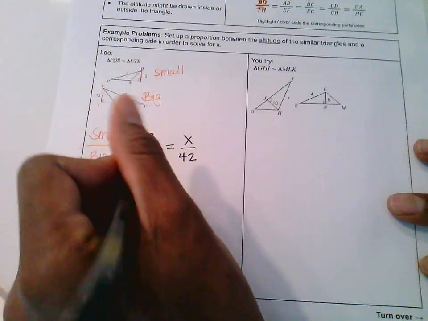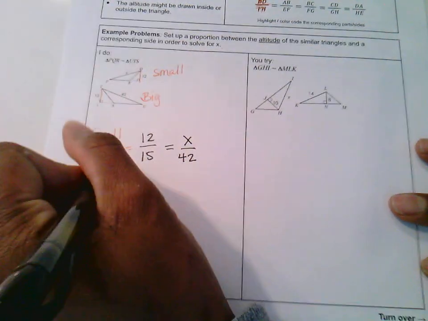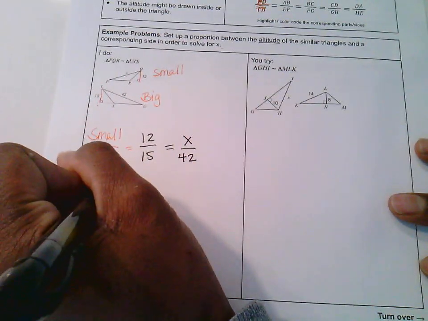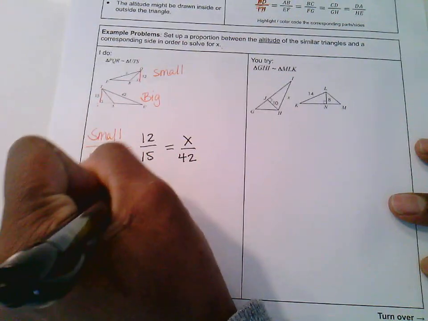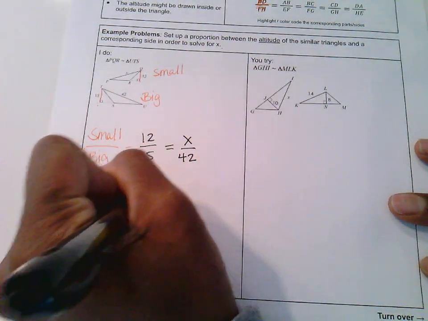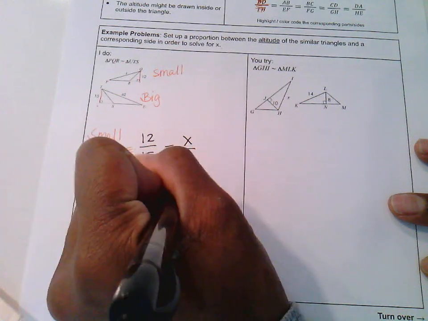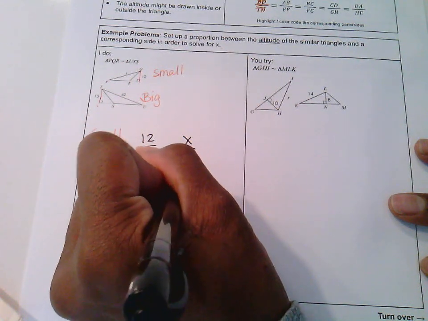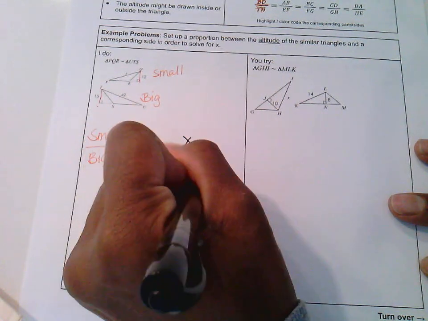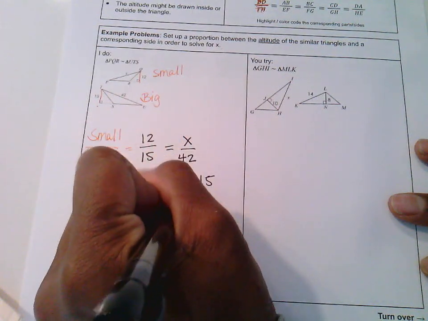And then we will multiply both sides. We'll multiply this side by 42, and we'll multiply the other side by 15. Oh, sorry, that should be 42.